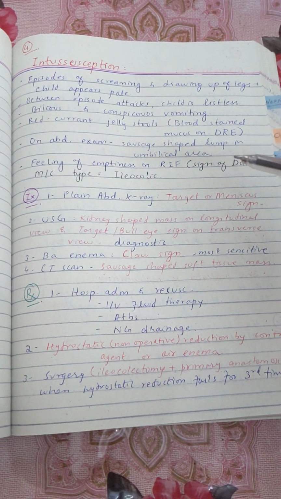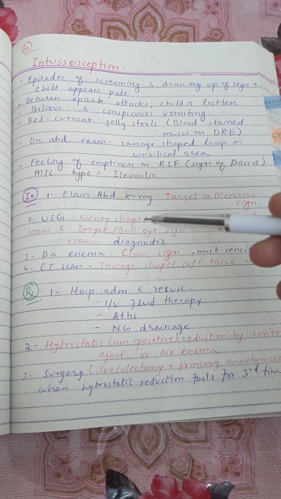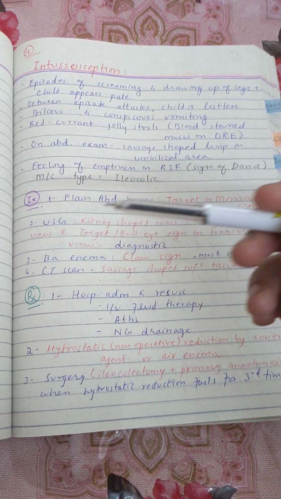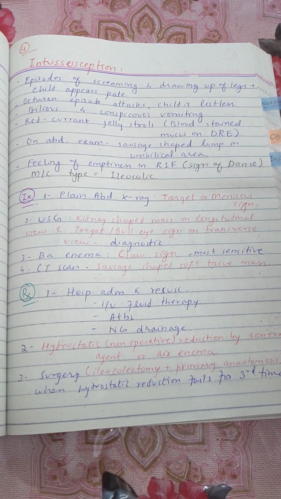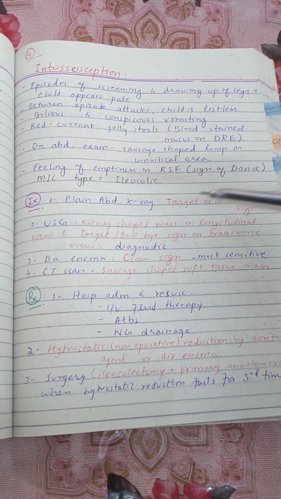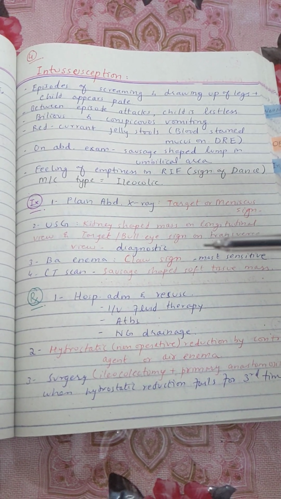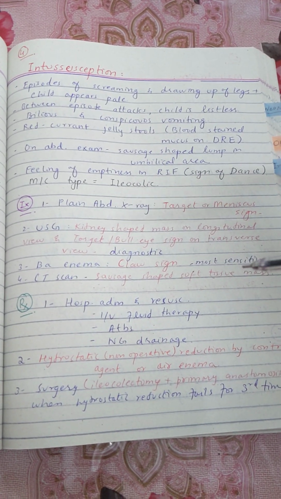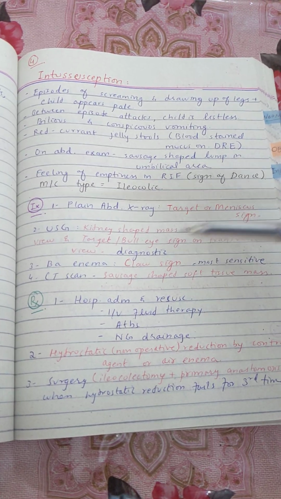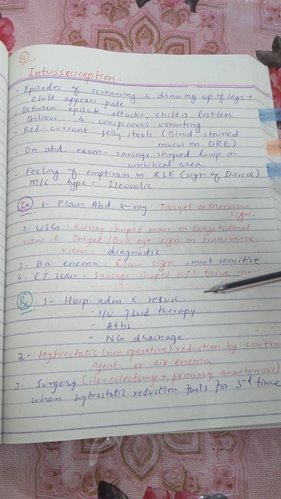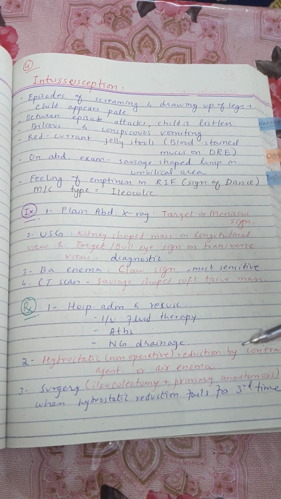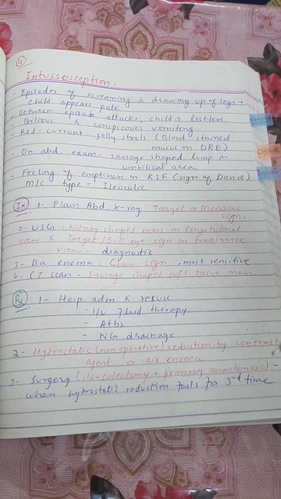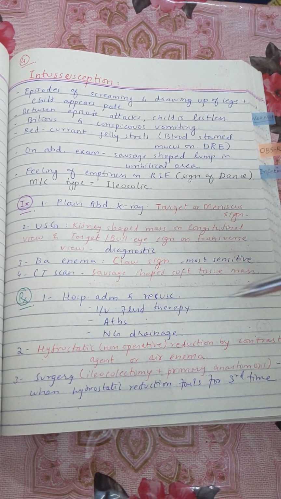Okay, and the investigations include plain abdominal X-ray showing the target or meniscus sign. Ultrasound abdomen will show a kidney-shaped mass on longitudinal view and target or bullseye sign on transverse view, and this is diagnostic. Okay, and barium enema will show a claw sign, and CT scan will show a sausage-shaped soft tissue mass. And the treatment will include hospital admission, resuscitation, IV fluid therapy, antibiotics, NG drainage, and hydrostatic or air enema, and surgery in case of failure of the hydrostatic enema for the third time.